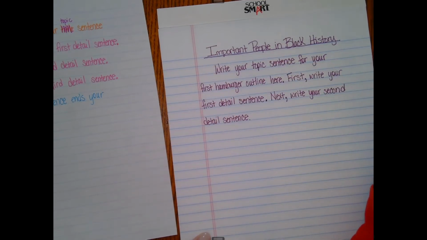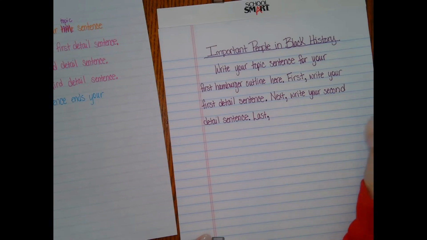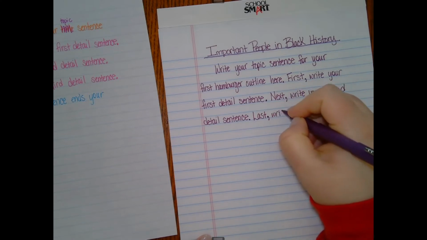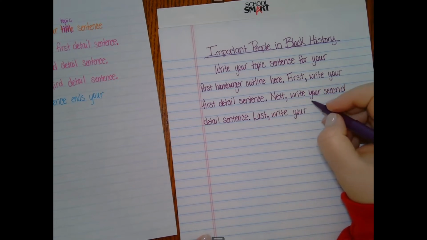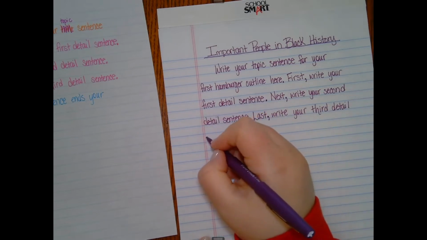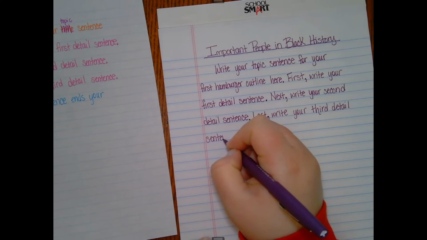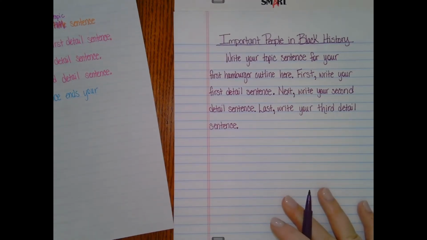And then you should have a third detail sentence. So write your transition word last, or whatever transition word you chose, and write your third detail sentence. If you need to pause the video to finish writing your detail sentences, go for it. Okay. Pause the video if you need more time to get your detail sentences written down.